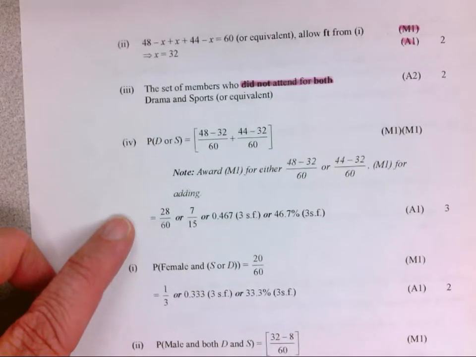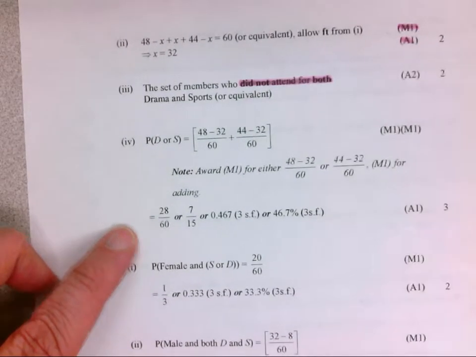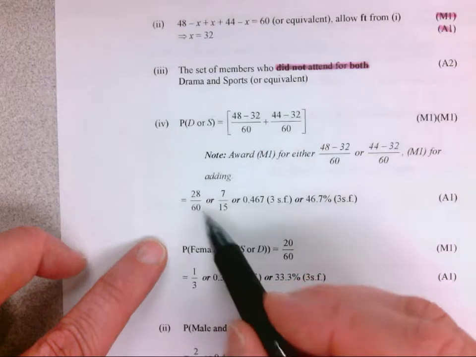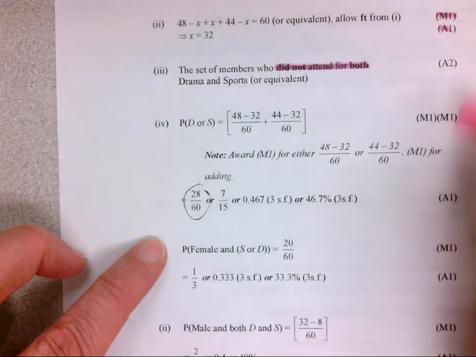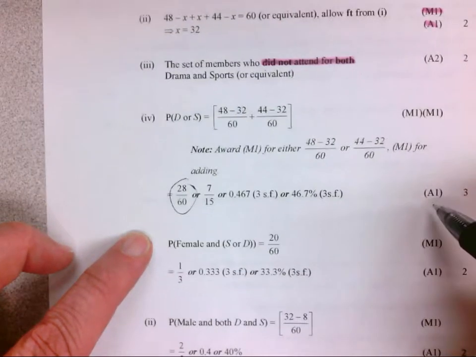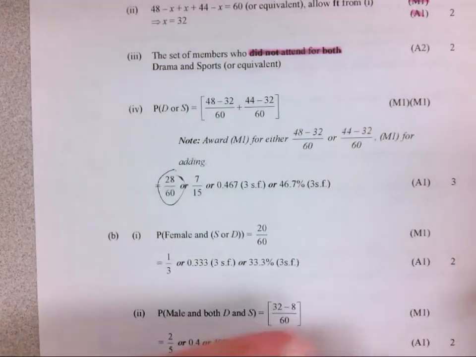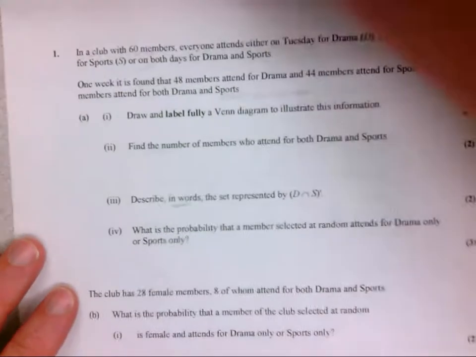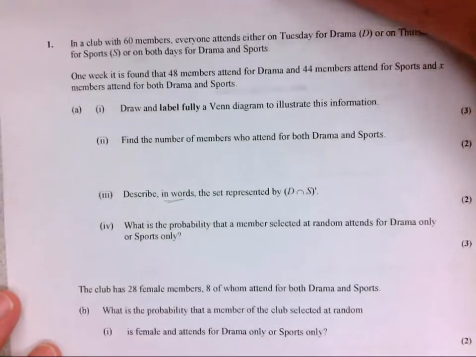Then we have probability, which will come along a little bit later, but it was 28 out of 60. Notice showing your methods, M1, M1, A1. On these longer questions, you want to show all that stuff. Ignore this part right now because we haven't done the probability to know how to complete that accurately. So there's just a little extra Venn diagram help with plenty of interruptions.